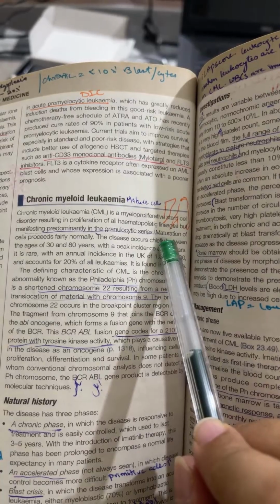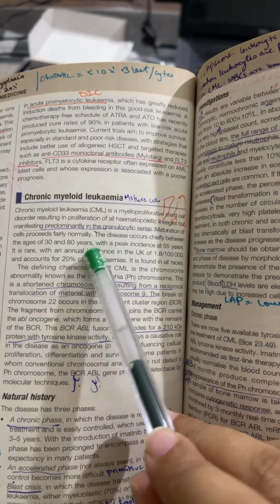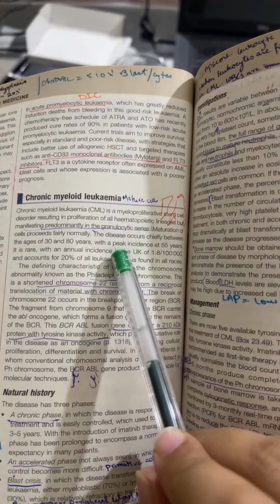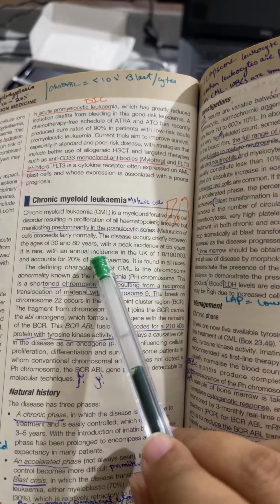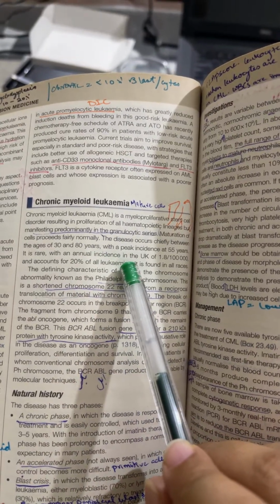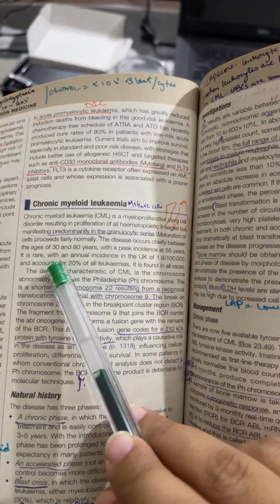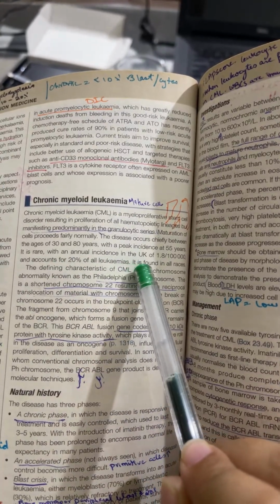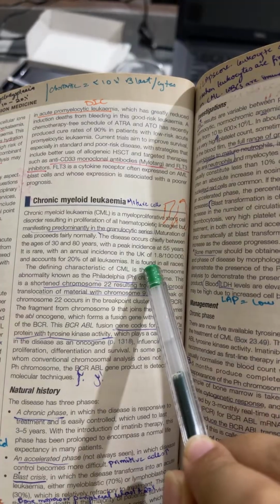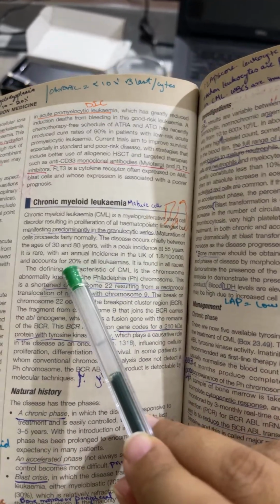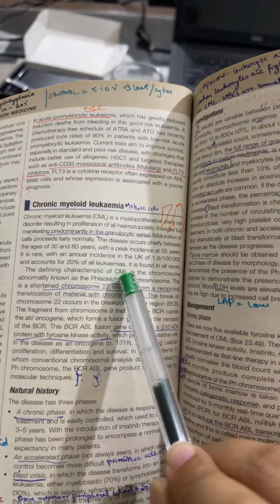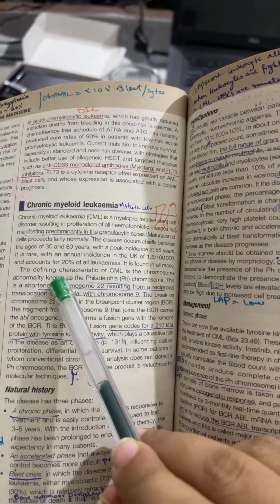Maturation of the cells proceeds fairly normally. Disease occurs chiefly between the ages of 30 to 80 years, with peak incidence at 55 years. It is rare, with an annual incidence in the UK of 1.8 per 1 lakh and accounts for 20% of all leukemias. It is found in all races.